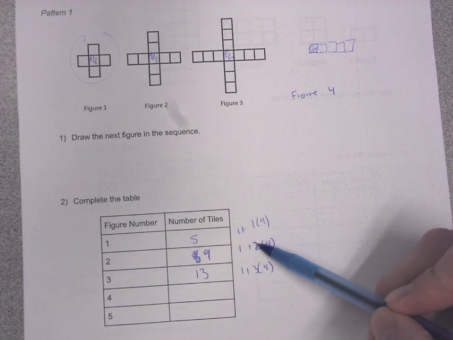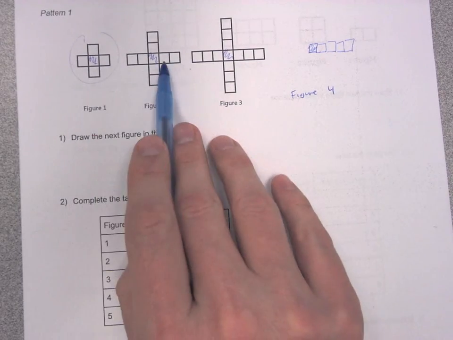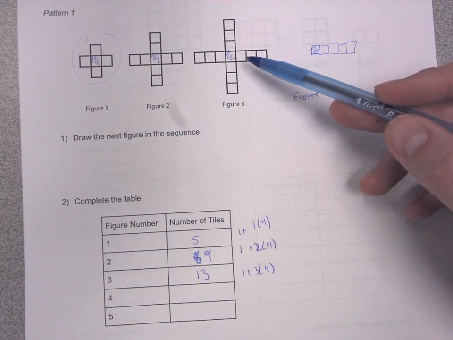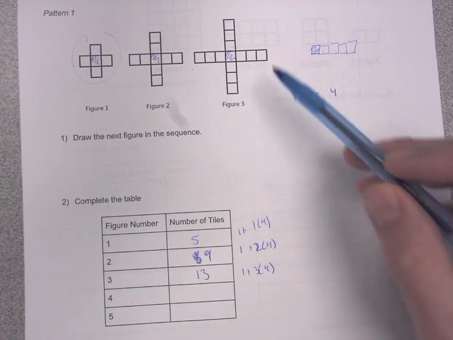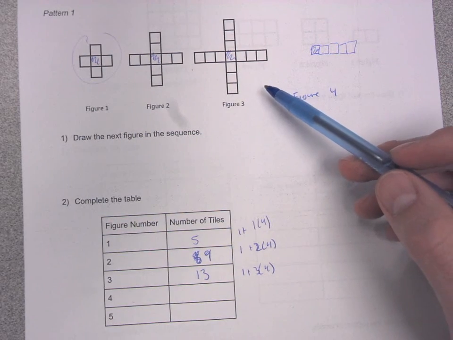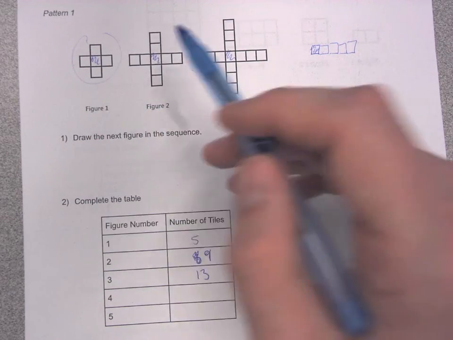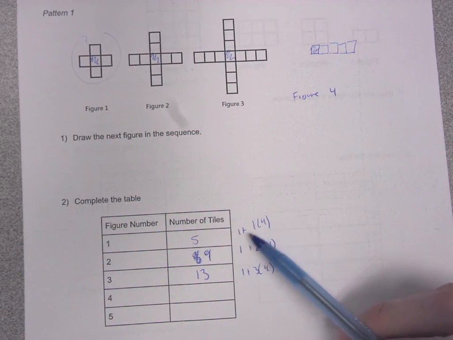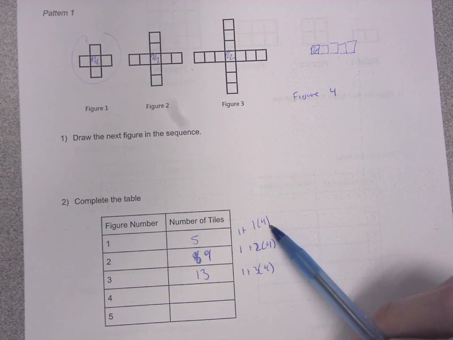Where is the 1 coming from? Well, that's how many blocks are on each side of the center one, right? So where's the 4 coming from? Well, because there's 4 sides. So here's the middle guy, and then we got 1 on each of the 4 sides. So here's the center guy, plus 1 on each side times 4 sides.